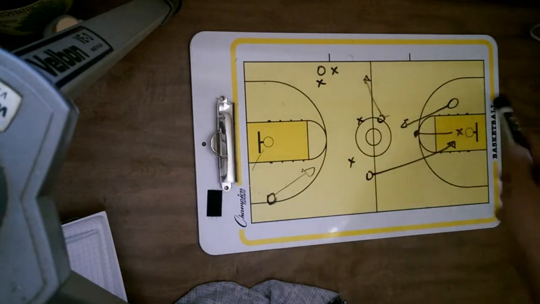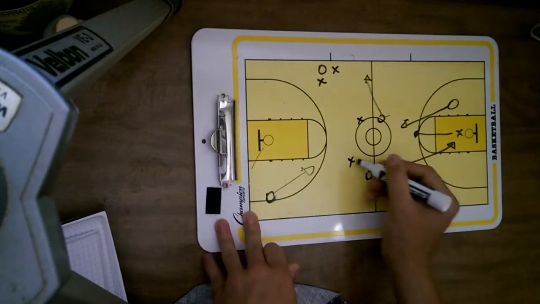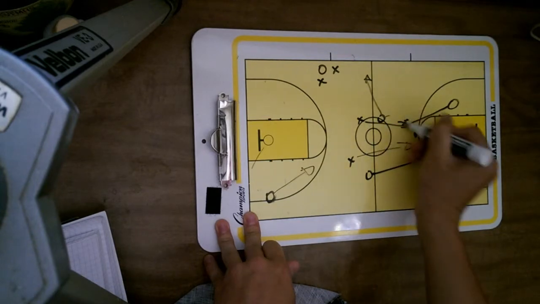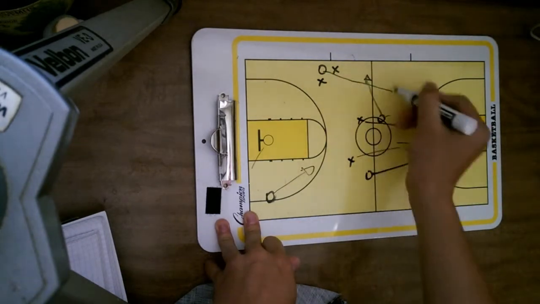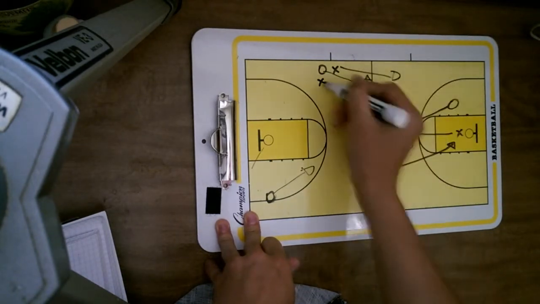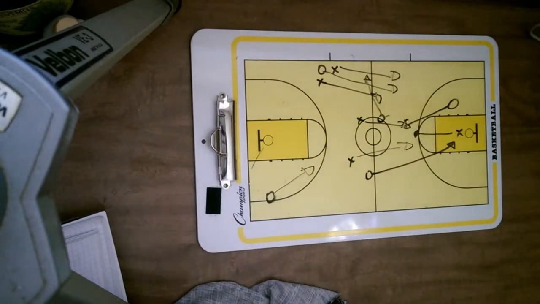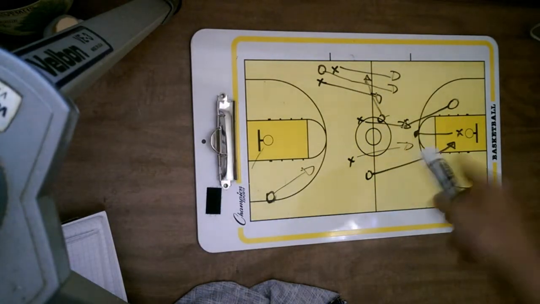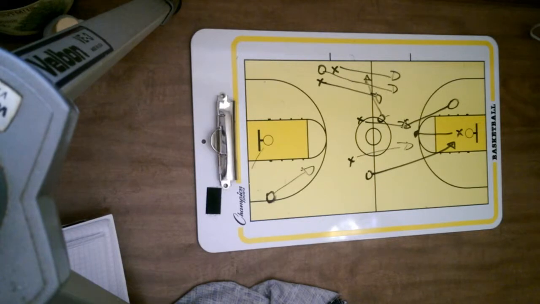And once that pass goes, everybody needs to just jump back. Everybody just goes. Those are the arrows pointing to the basket that we need to go back and protect. So I hope this helps anybody who is having trouble with the defense.